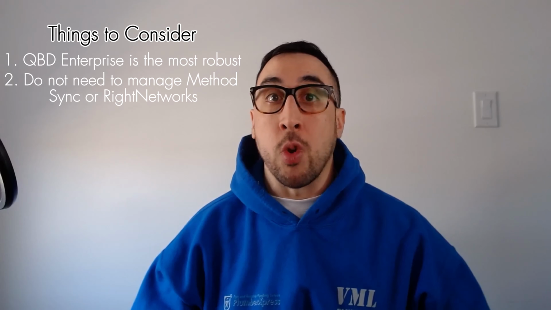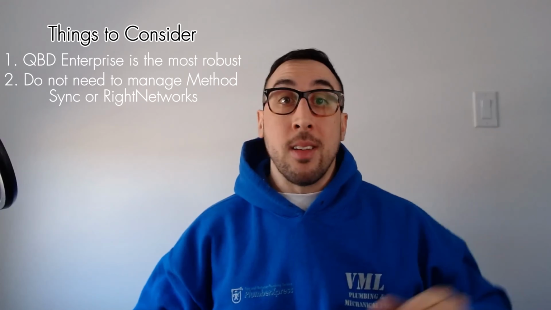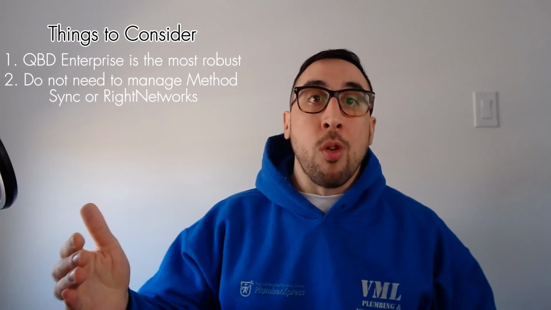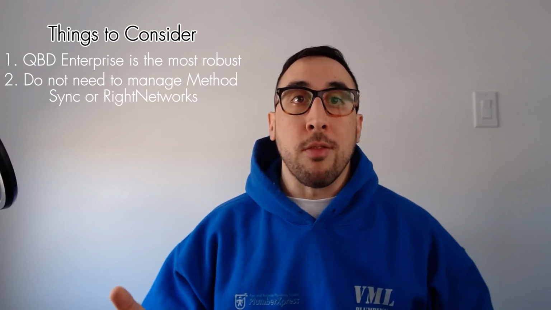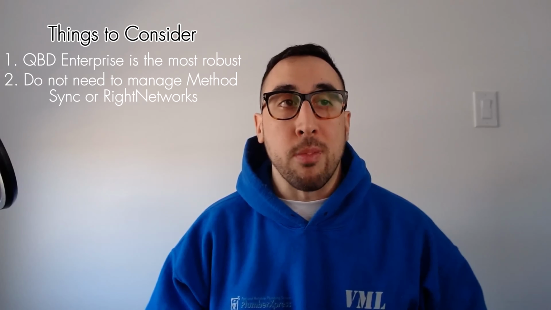So let's say your QuickBooks file gets so big and you have transactions from 2010 and you're running a full sync. That full sync could be running well over that timeout. And you're never going to really get a full sync from Method and QuickBooks to Method, because the sync engine is running longer than that 3-hour timeout policy. So that's just one example of Right Networks being kind of a hindrance, or not providing the best experience.